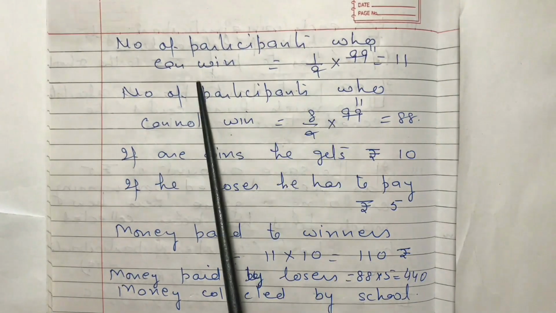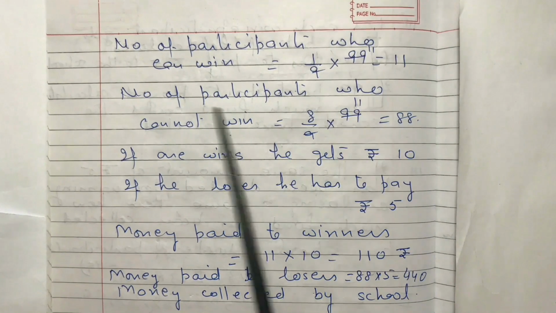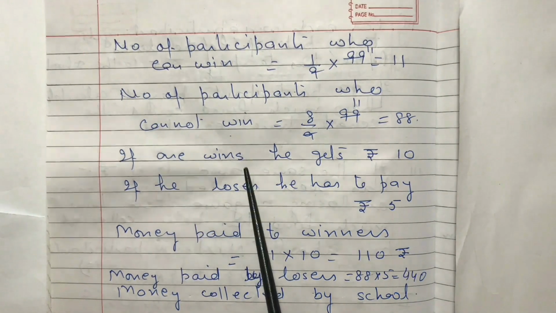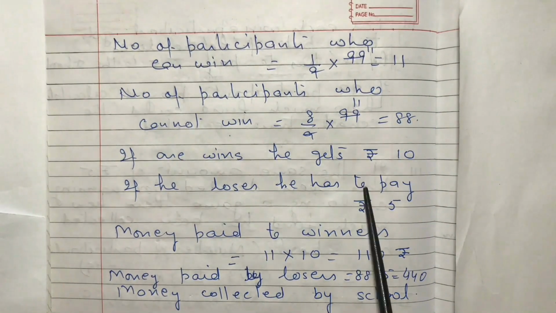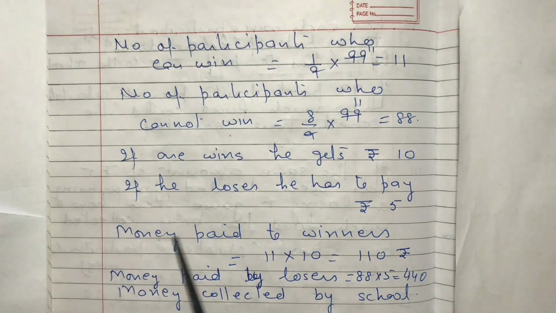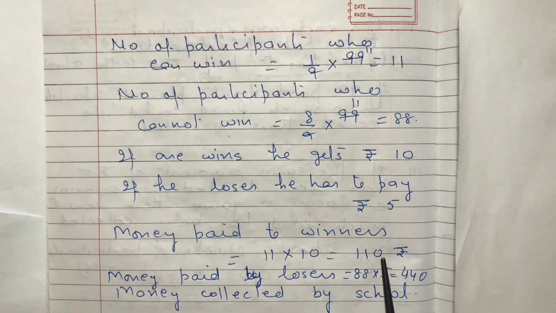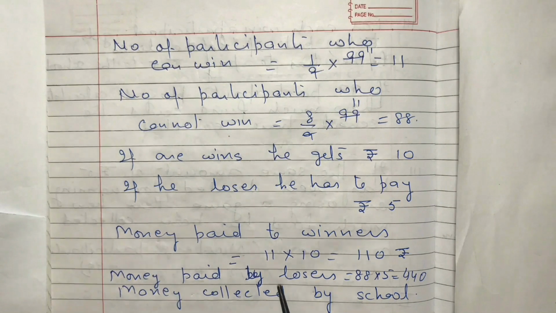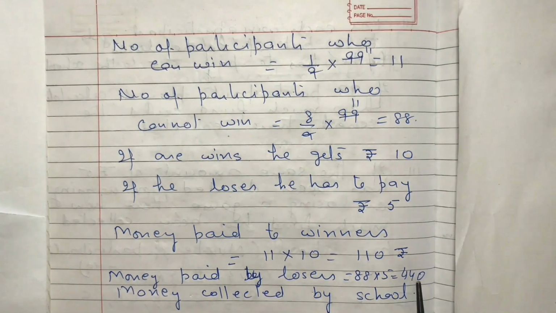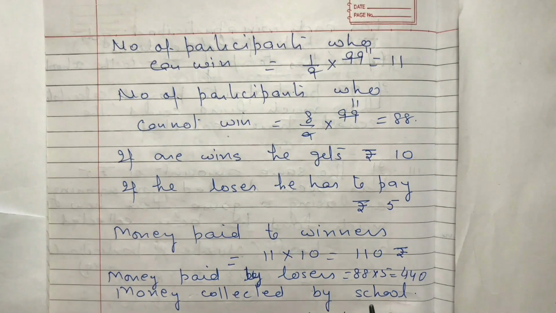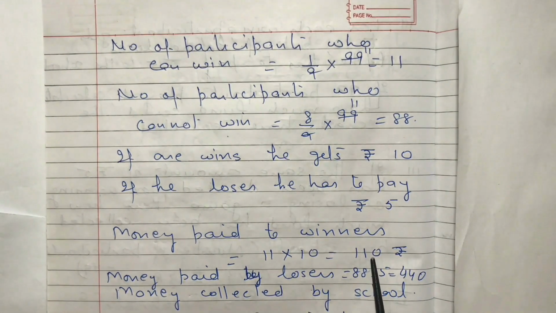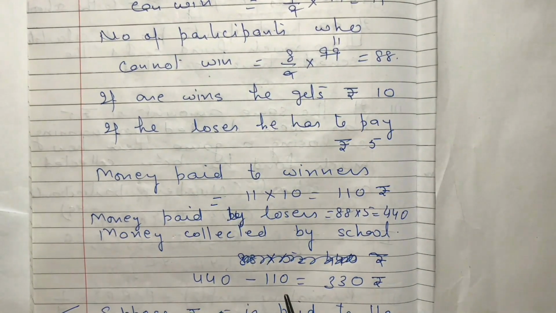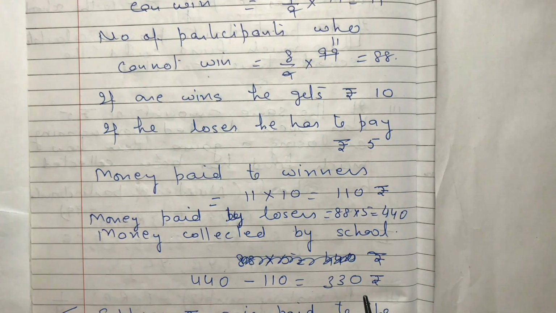So number of participants who can win, 1/9 into 99, that is 11. Number of participants who cannot win, that is 8/9 into 99, that is 88. If one wins, he gets rupees 10. If he loses, he has to pay rupees 5. We know that. Now money paid to the winners, 11 into 10, that is 110 rupees. So money paid by the losers to the school, that is 88 into 5, that is 440 rupees. Now money collected by the school is 440 minus 110, that is 330 rupees collected by the school.